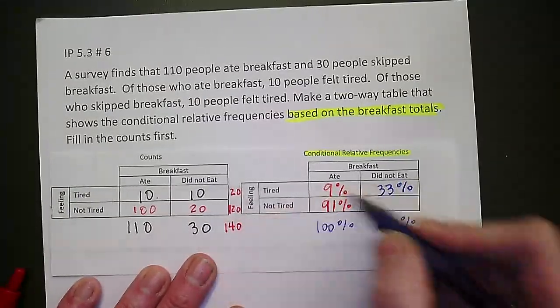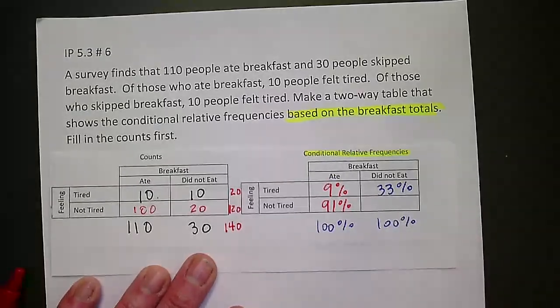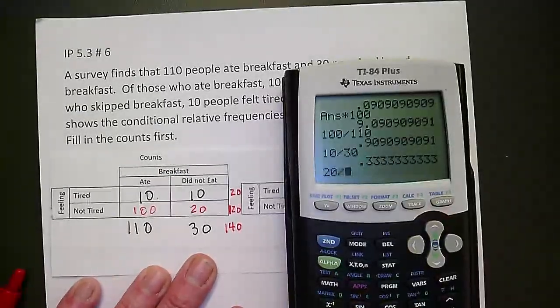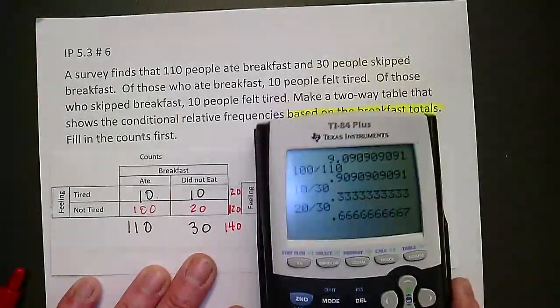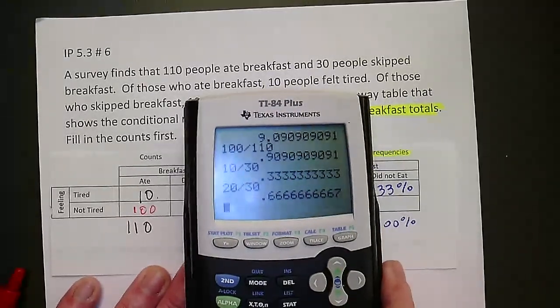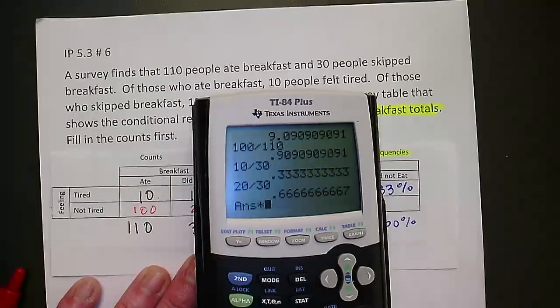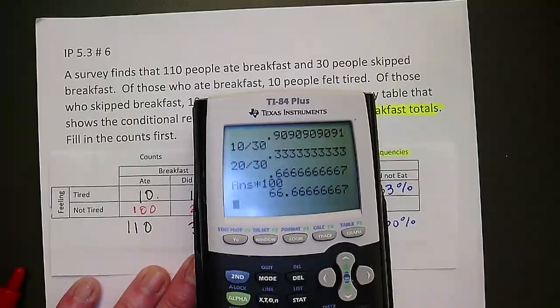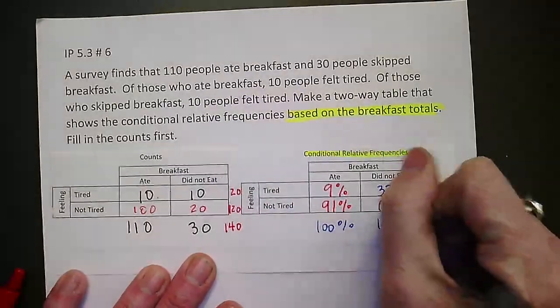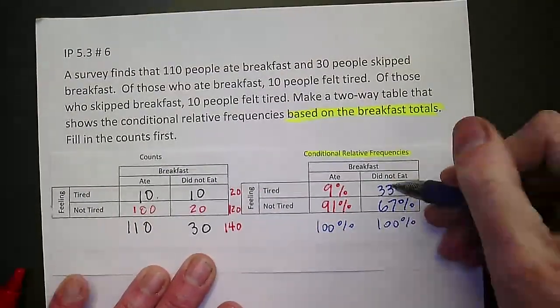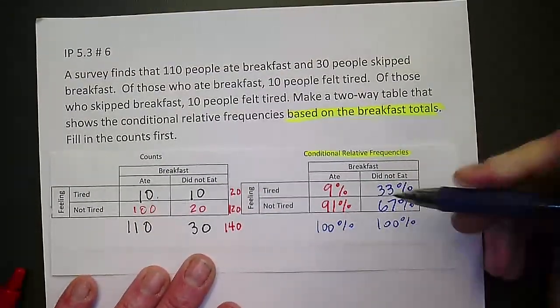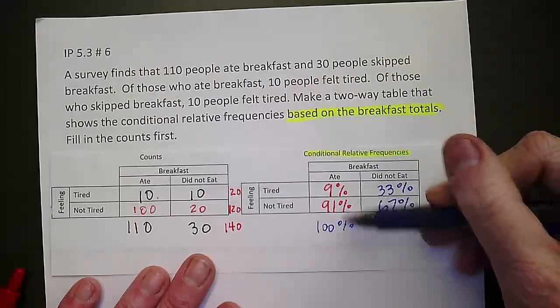20 out of 30 should be the percent needed to bring this up to 100. 20 divided by 30. And look, that's a 0.6 repeating. So if I round to two places, that's 0.67. 0.67, right, times 100. About 67%. And 33 plus 67 is 100. 9% plus 91 is 100.